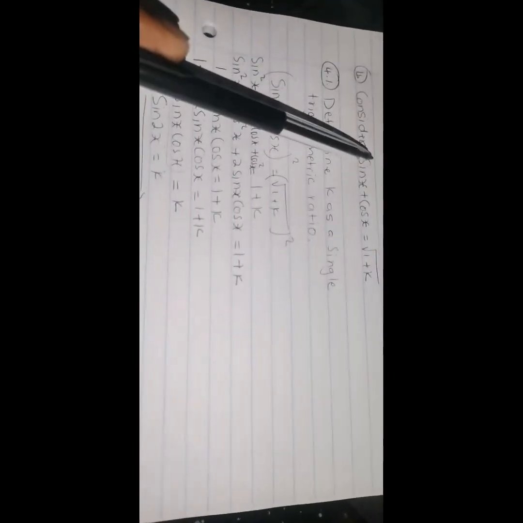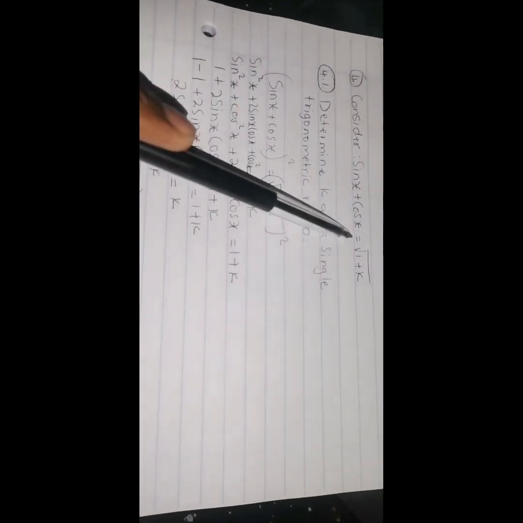What is the value of sin x plus cos x? It is the square root of 1 plus k. Let's just write it here. They say that you must use "hence". If they say hence, it means you must use the answer you got previously to acquire the answer on this question. When they say hence, you must use what you got to find the answer for this question.